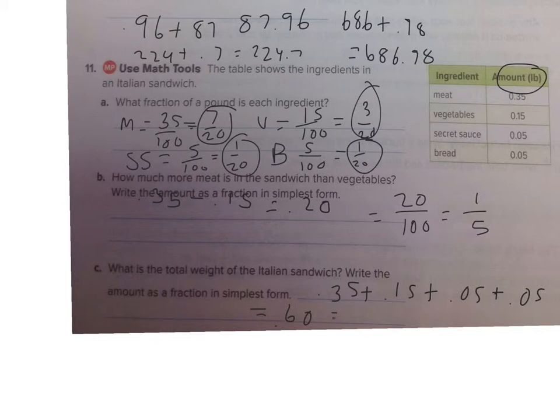So again, if we're going to write that decimal as a fraction, we would say it out loud, 60/100ths. And like I said earlier, we can simplify that to 6/10ths. And we can simplify our answer one more time to equal 3/5. Oops, and don't forget your label. 3/5 of a pound is what the question's asking.